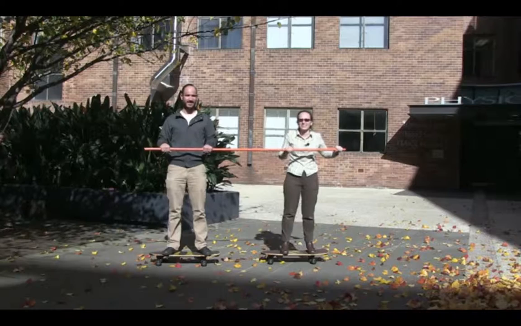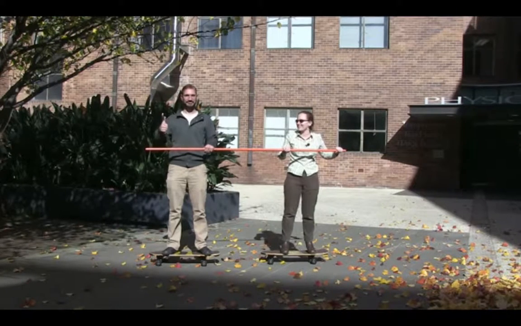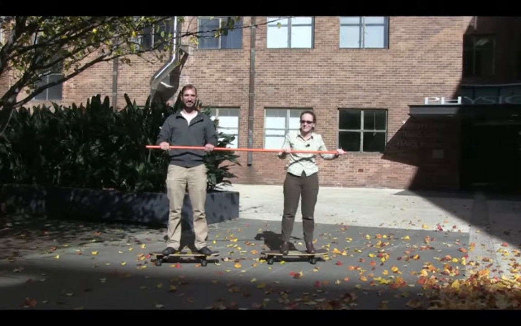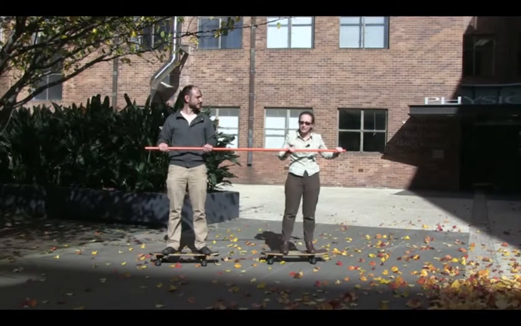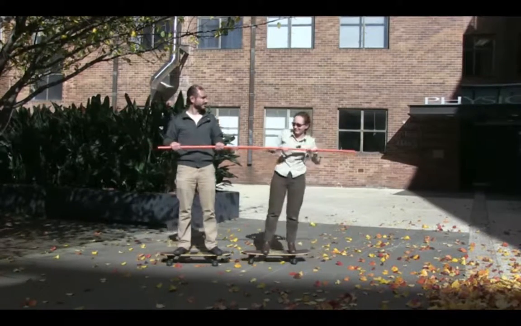This is Dr. Julian Berengut, who's a theoretical physicist in the School of Physics. He's going to help me demonstrate Newton's third law. So what I'm going to do is I'm going to pull on this rod here. Can you predict what's going to happen when I pull on the rod? Okay, here it goes.